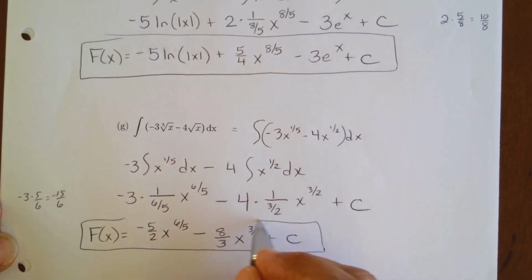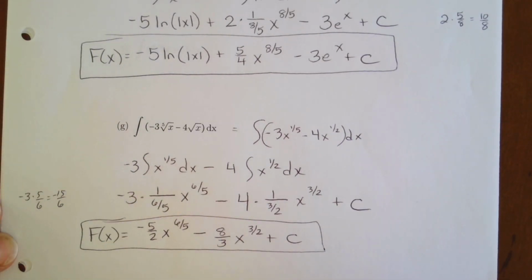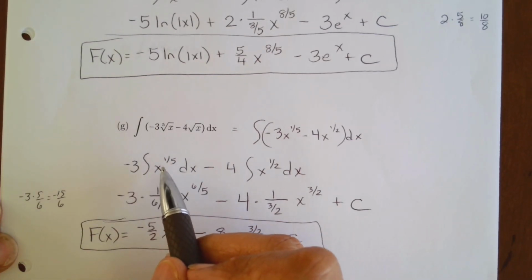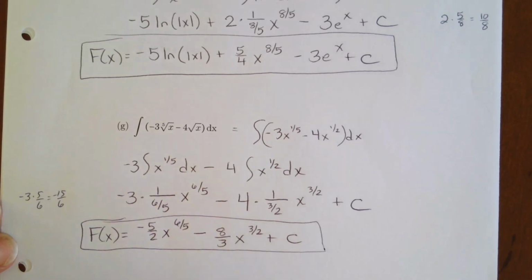Okay. All right. So again, you can check. 6/5 times negative 5 halves is negative 3. Subtract 1, that's negative 1/5. So that's what we got. Okay. So you can check these.